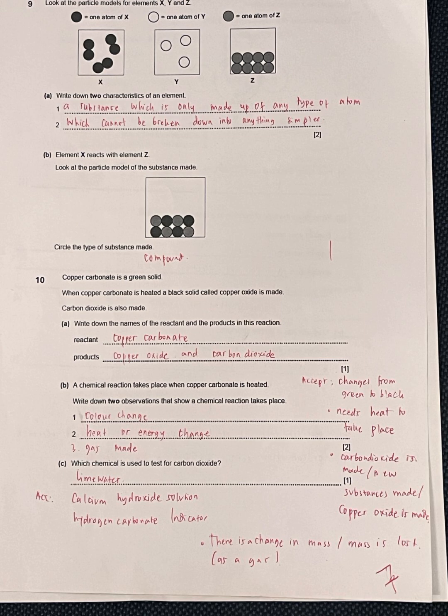Element X reacts with element Z. Look at the particle model of the substance made. Circle the type of substance made. Compound.